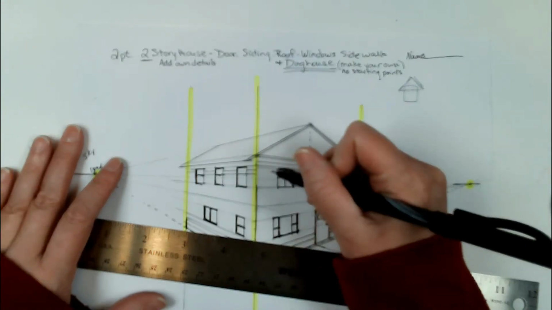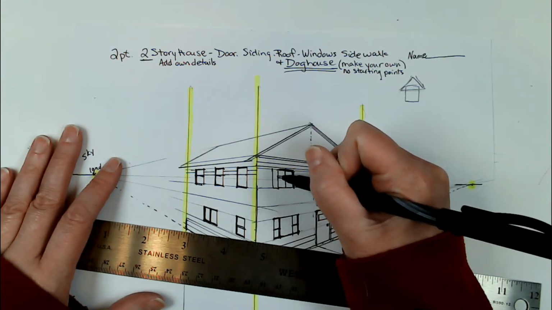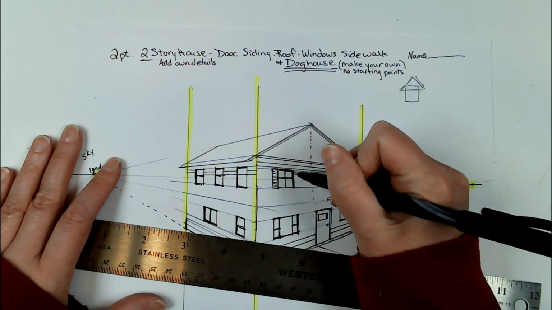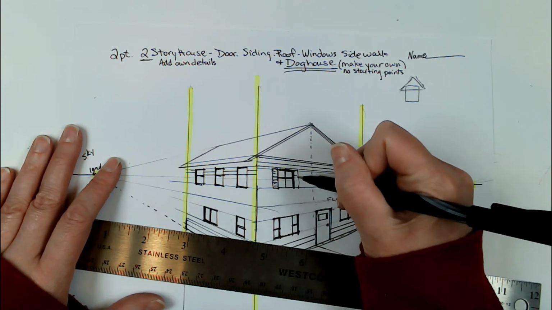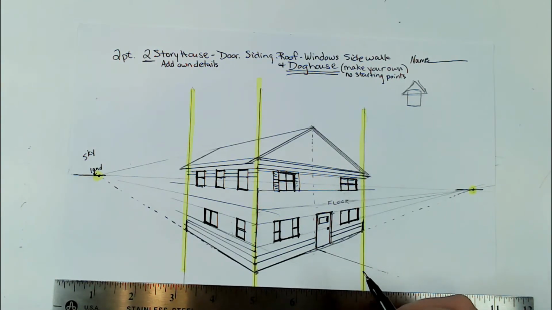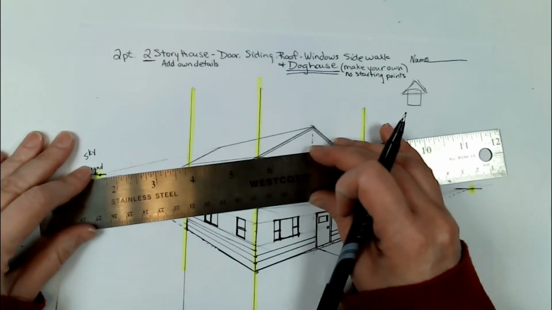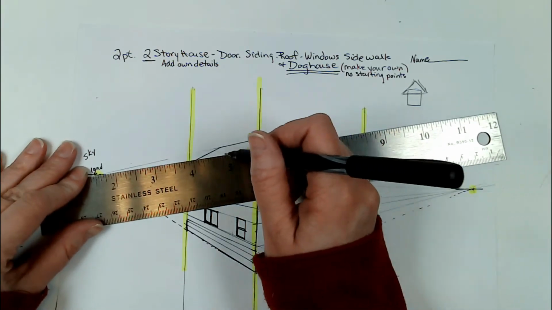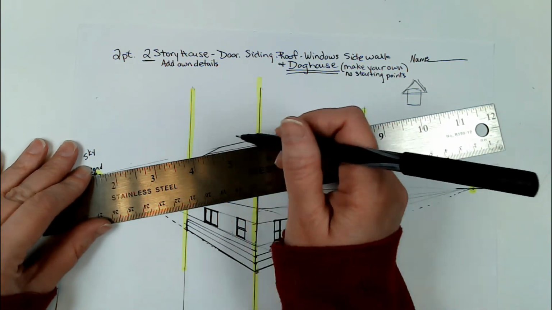If you wanted, you could even do, like some houses have those shutters, and you would draw those in. And then your roof would be still the same of draw everything back to that vanishing point and do a lot more than what I'm doing.